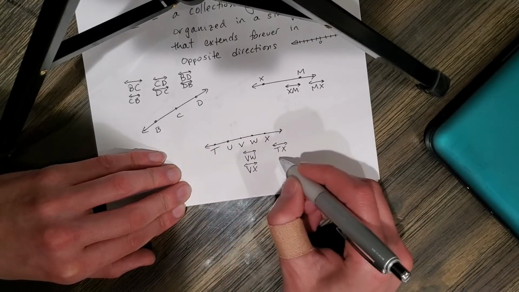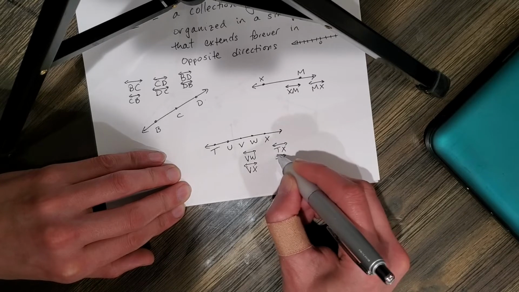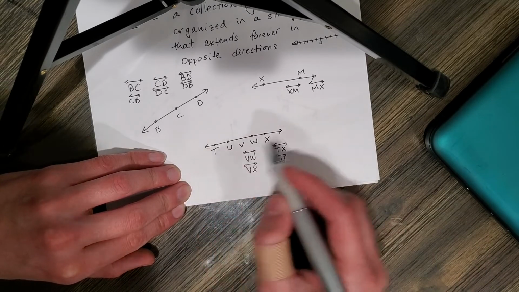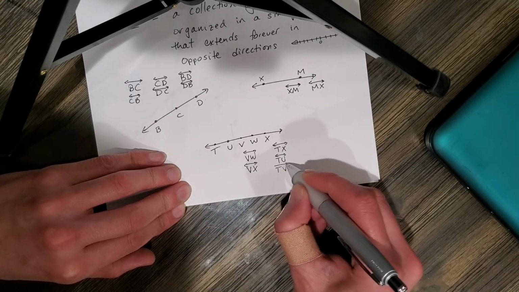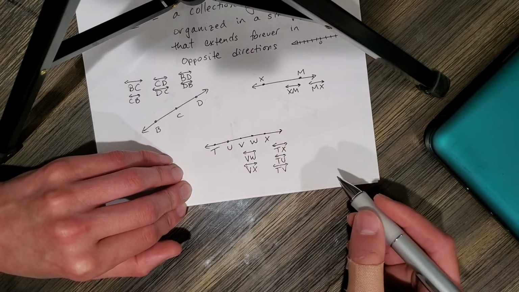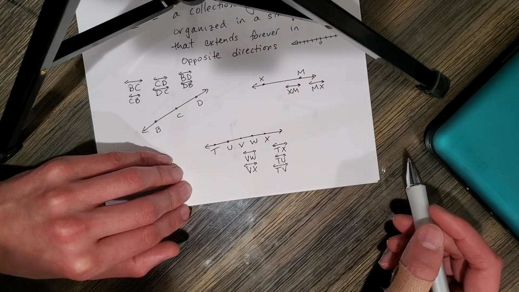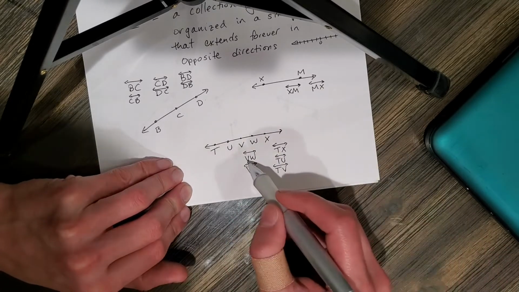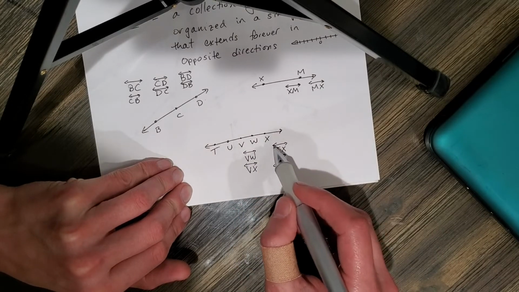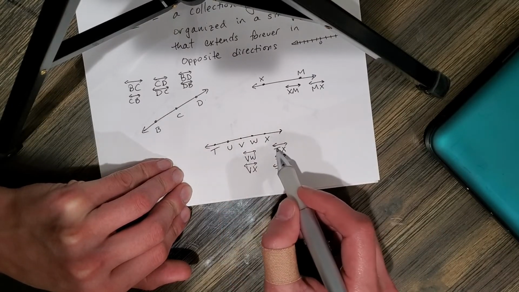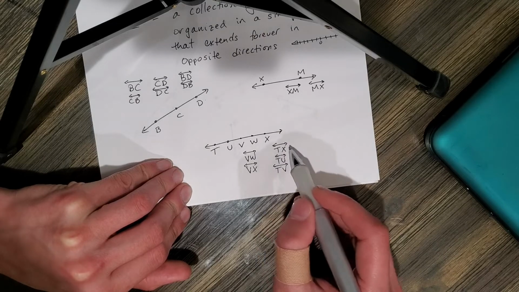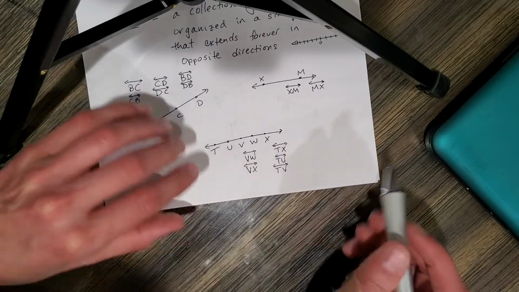Or TU. Or I could even say TV. Again, there are other ways I can name it because I have several letters here, but you only need to use any 2 points on the line and make sure you use the symbol of a line above it. It's basically a line, it has the 2 arrowheads at the end, okay?